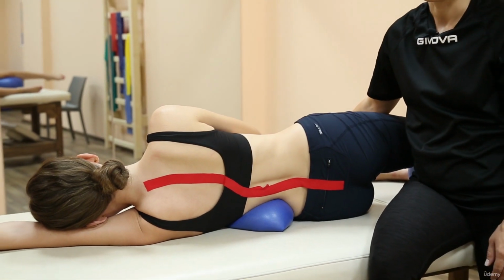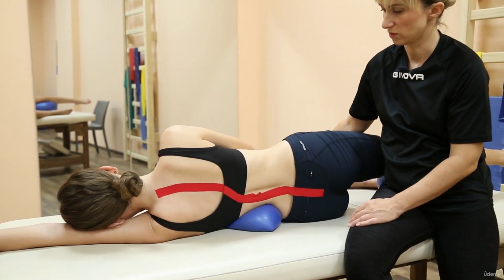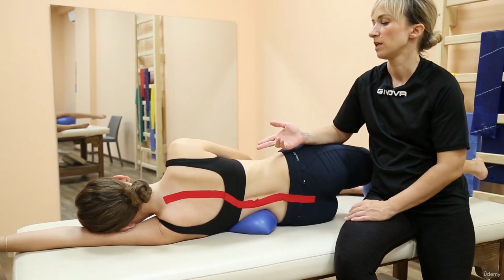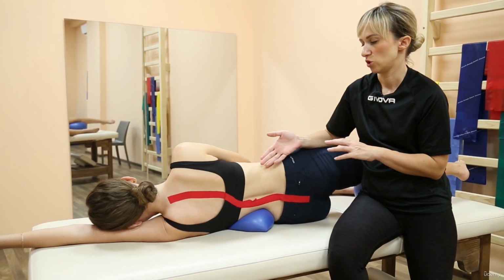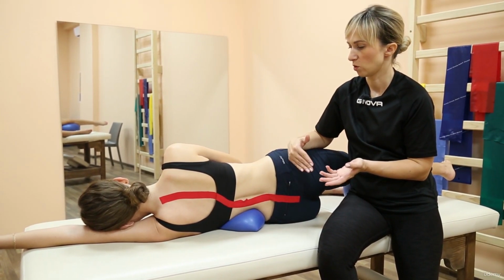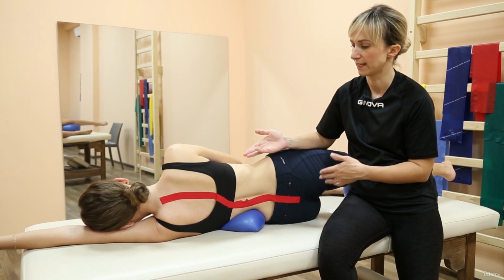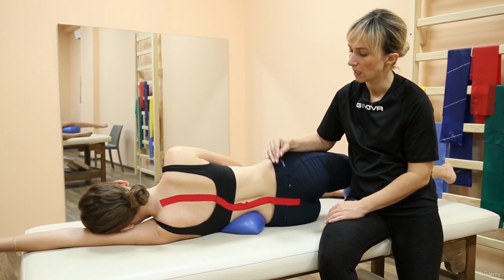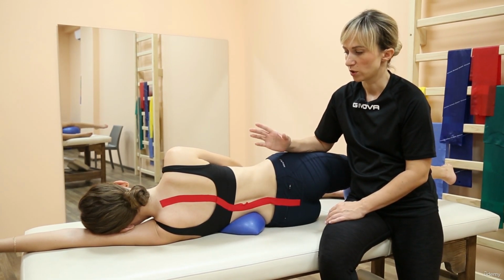The left leg is flexed in the hip 90 degrees. So as you could see, it's the same position that we did in the other way, so when we had the patient lay down on the right side, okay? So here is how we are going to work.